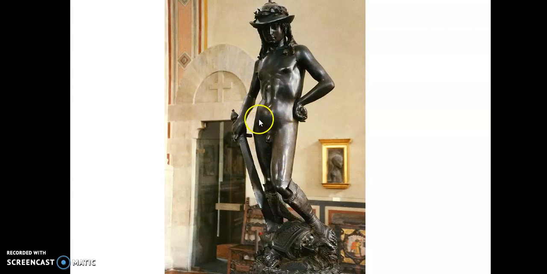He's got his weight on one hip, and he's got less weight here, and his hips are at an angle. It gives him a more natural look. And again, we saw things like this in Greek and Roman sculpture, but we've lost those skills, and so we're regaining them.